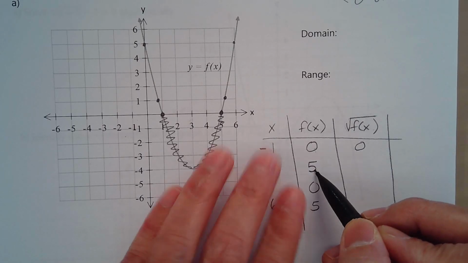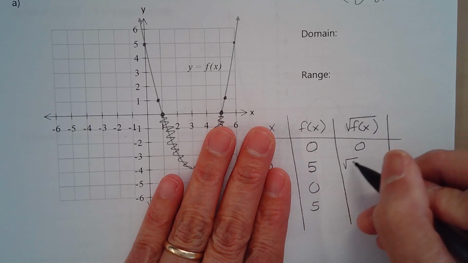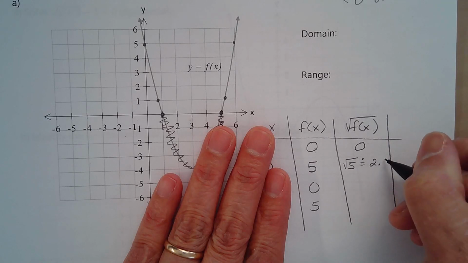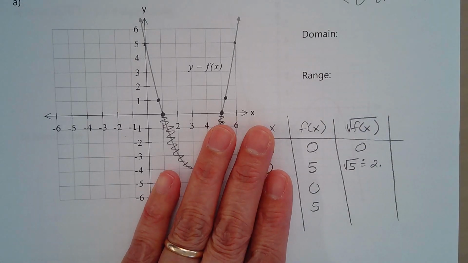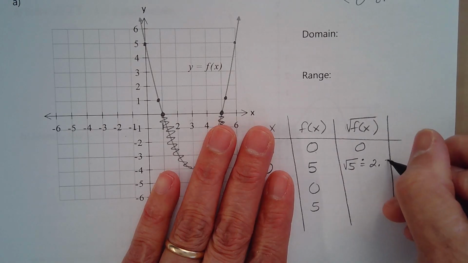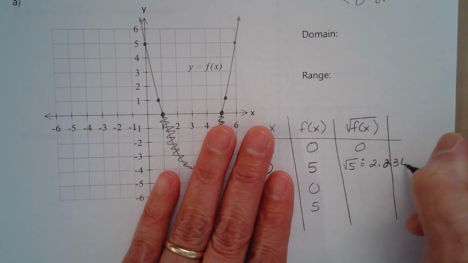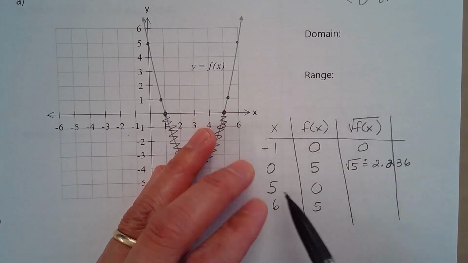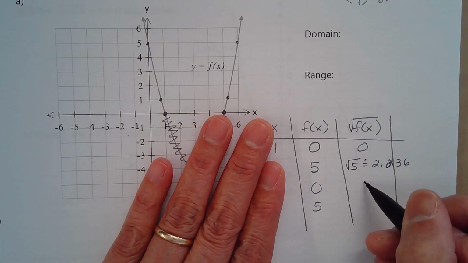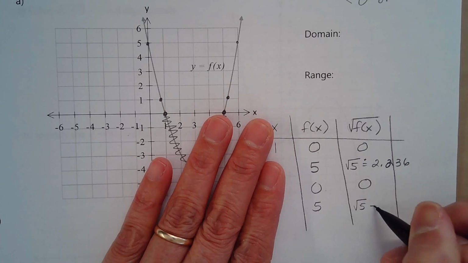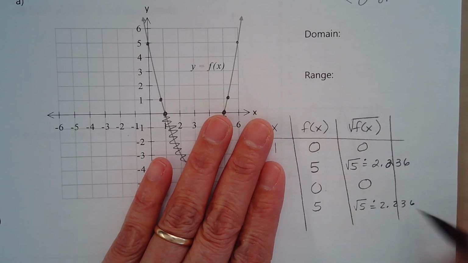And then square root of 5 is approximately 2.236. Over here, 5, 0, the square root of that is 0. And the square root of 5 again is approximately 2.236.